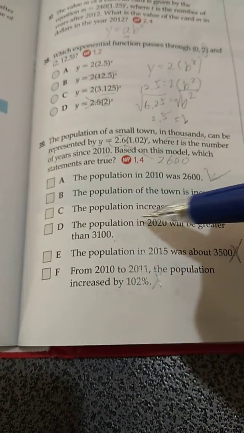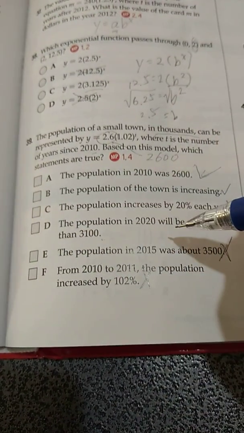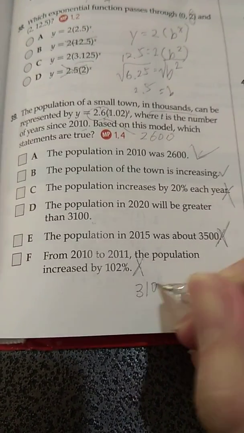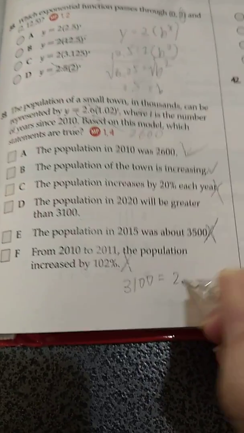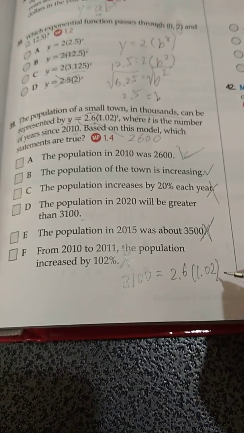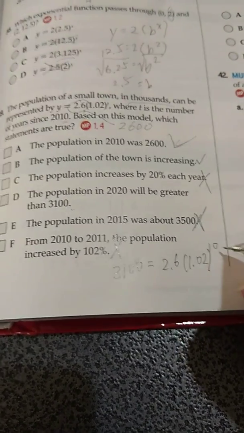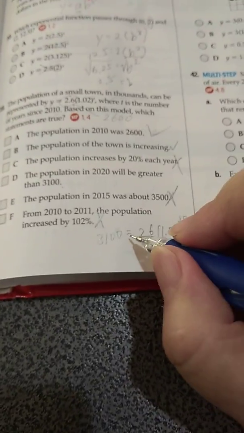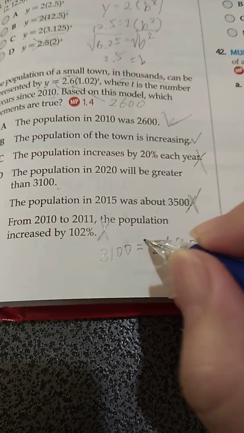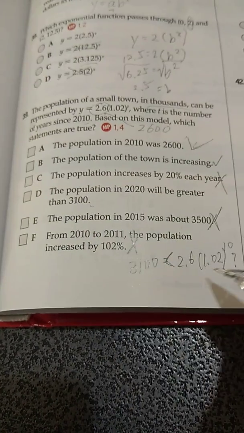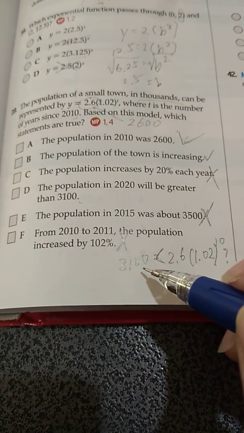So the only thing we need to calculate to find out is if this one is true. Okay, so basically, is this true? Will it be 3,100, using this formula? 2020 is 10 years later, so you're just going to find out if this is true, or if they say will be greater than. So is it greater than? If this statement is true, then D is true. If you calculate this and this is not greater than 3,100, then this is not true.